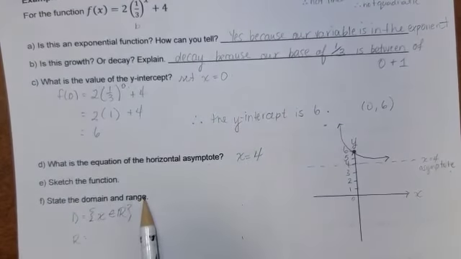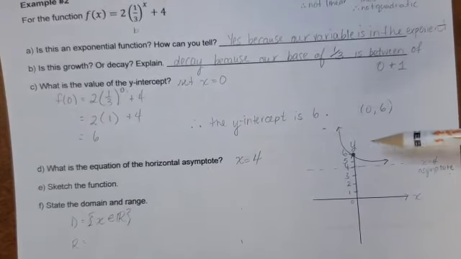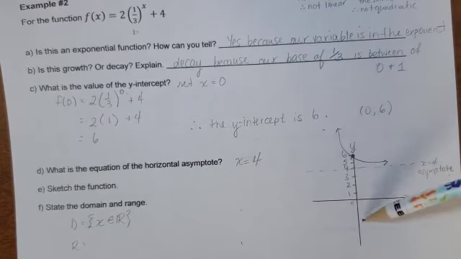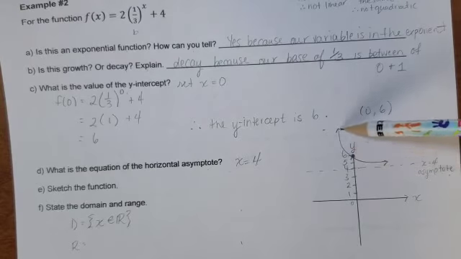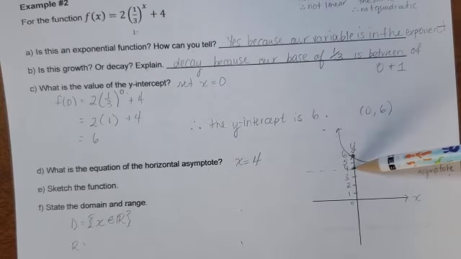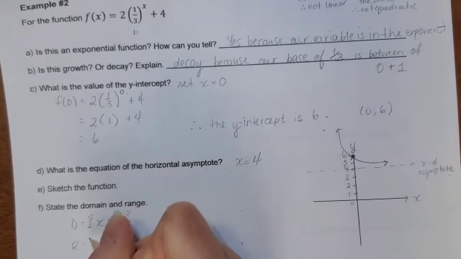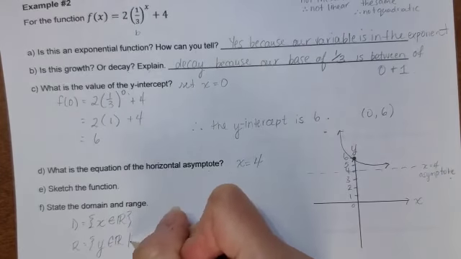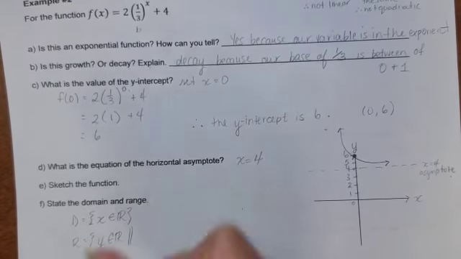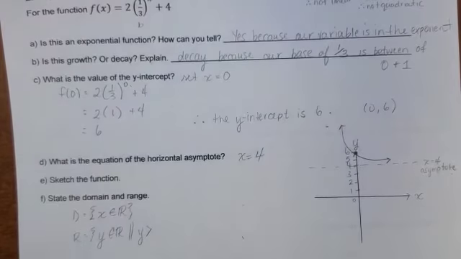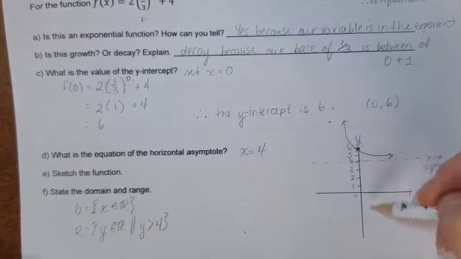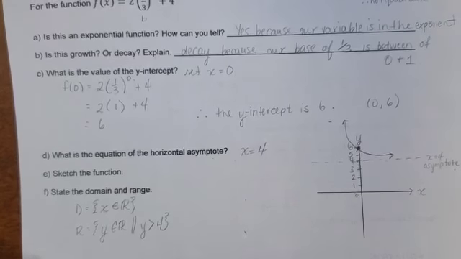If we look to our range, which is looking at where our graph exists along the y-axis, we can see that our graph cannot go below 4. So that's our restriction. So y is an element of real numbers such that y must be greater than 4. The graph does not exist lower than 4, so that is our restriction.